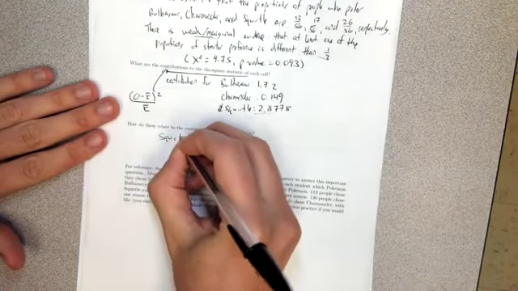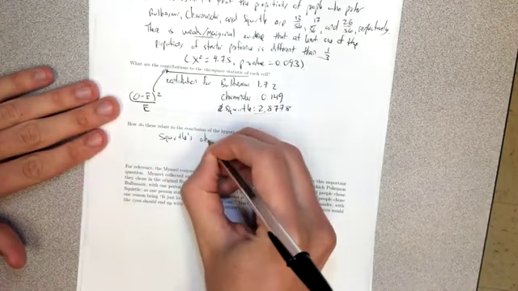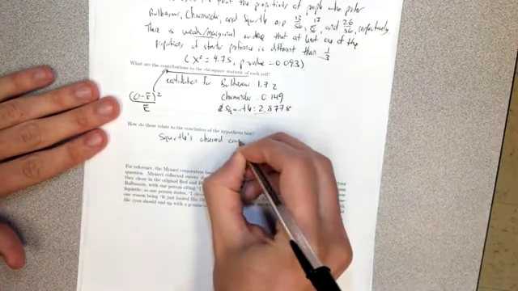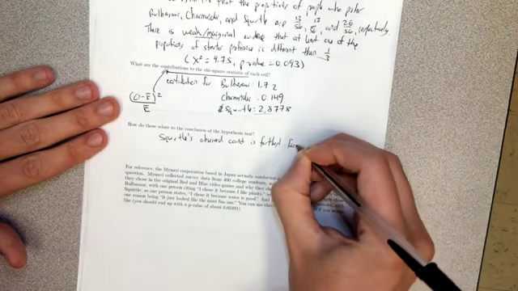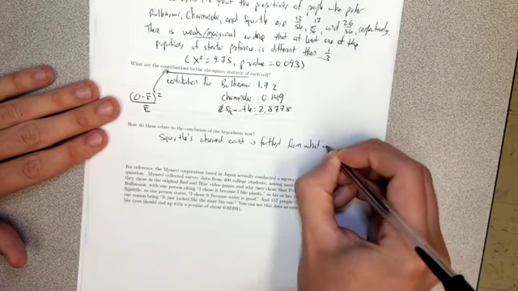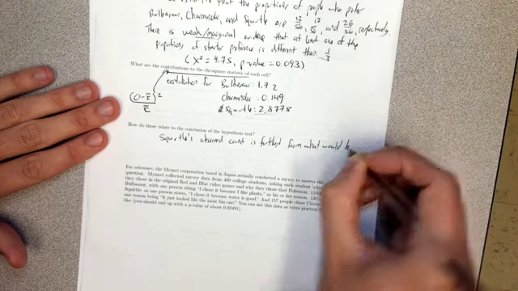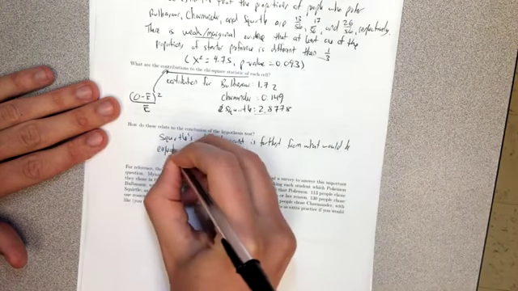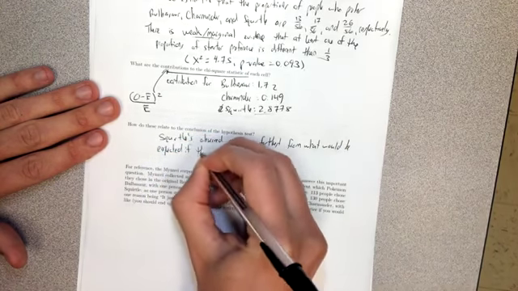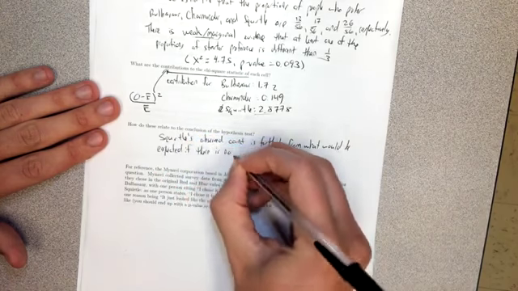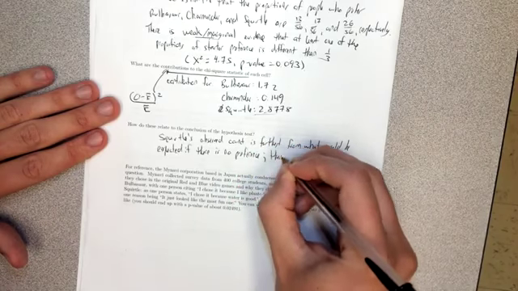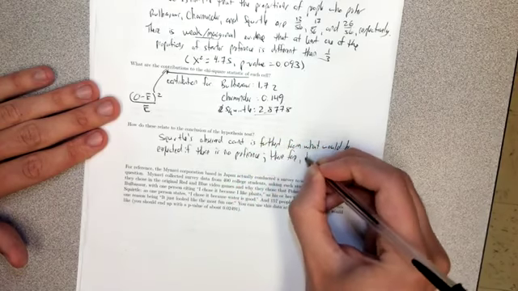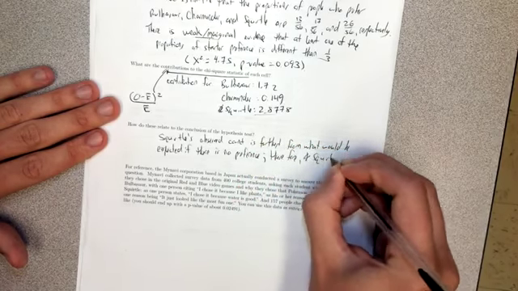So we can just say something like Squirtle's observed count is farthest from what would be expected if there is no preference. Therefore, Squirtle has the highest contribution to the chi-square stat.